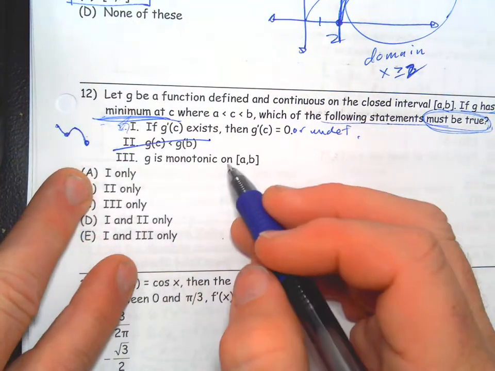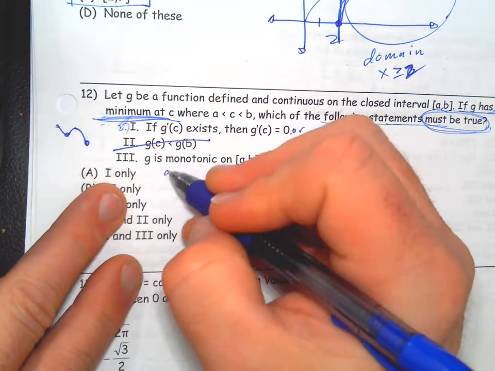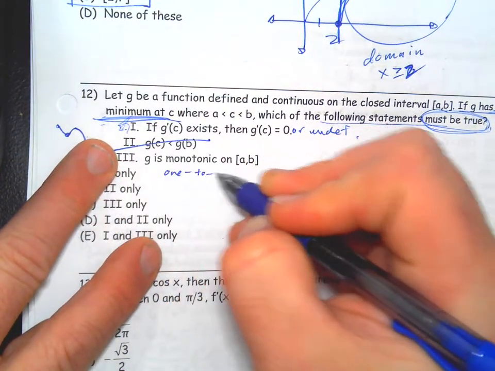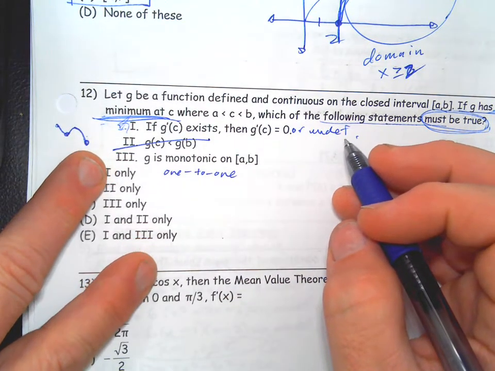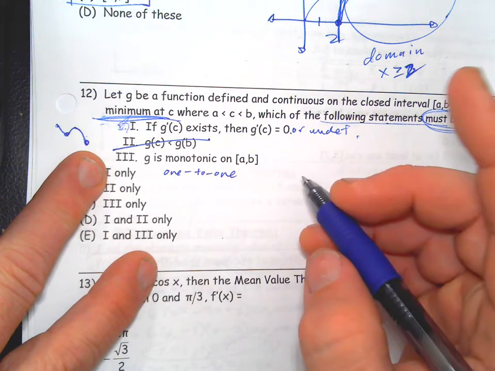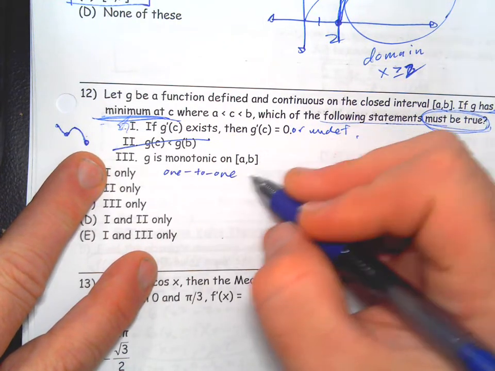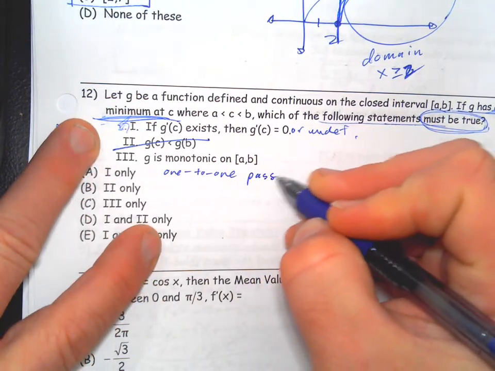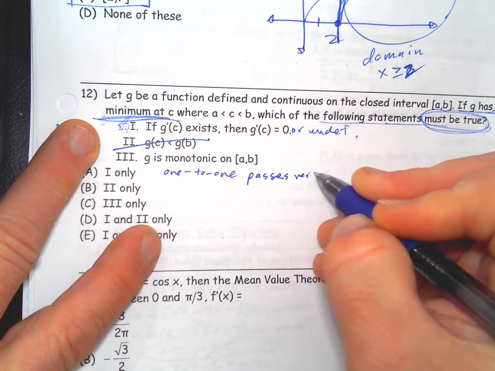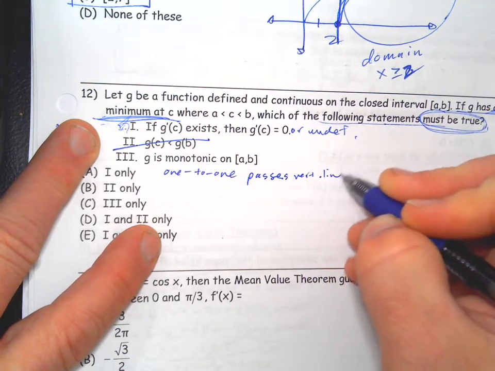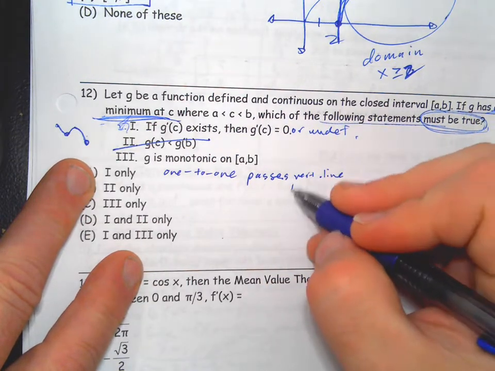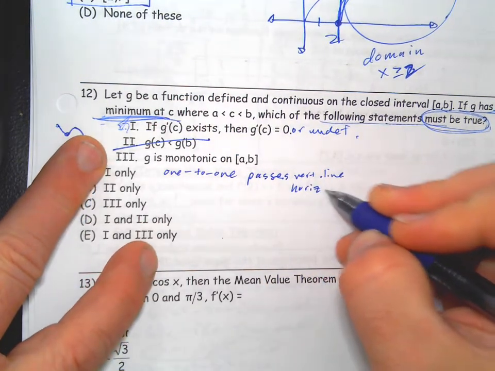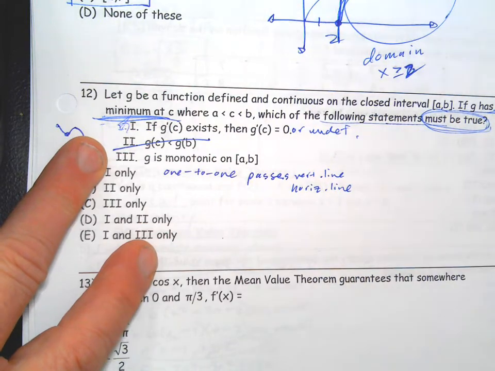g is monotonic. What monotonic means, another word for it, is one-to-one. I think we talked about this last semester, but I'll bring it up again. Monotonic means it's like the definition of function, but for both ways. It passes the vertical line test because every input has exactly one output, but it also passes the horizontal line test because every output has exactly one input, which isn't always true.